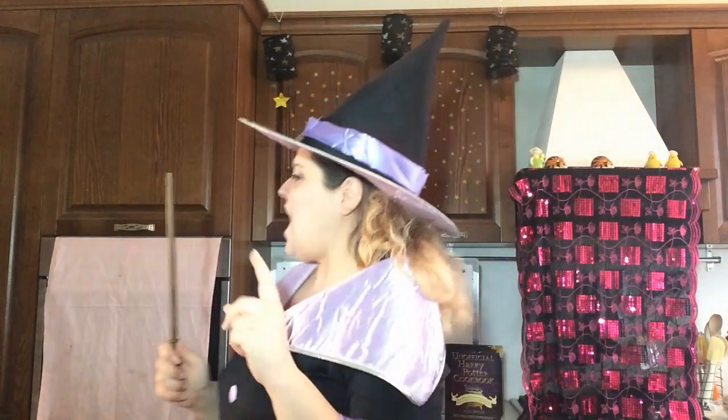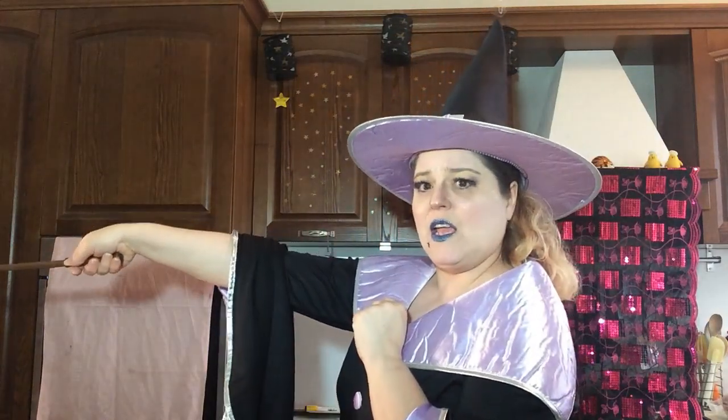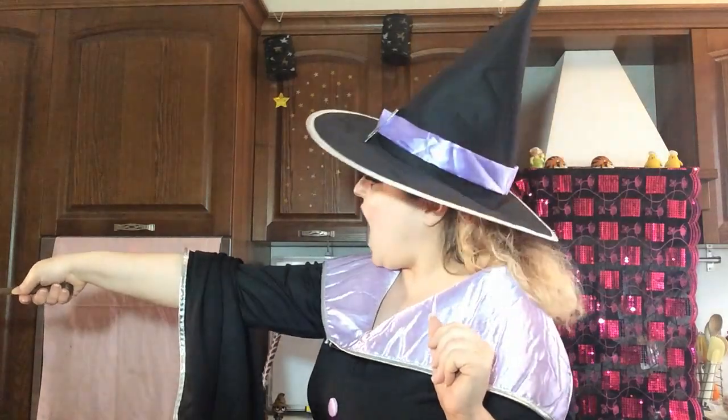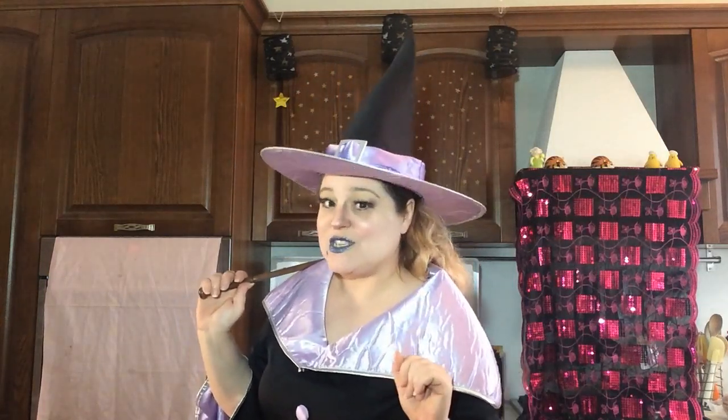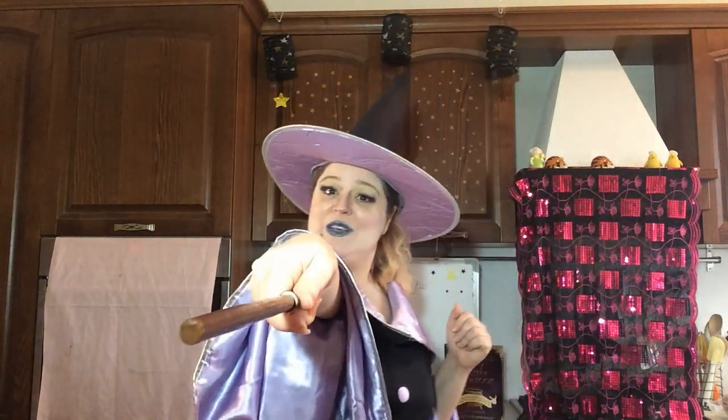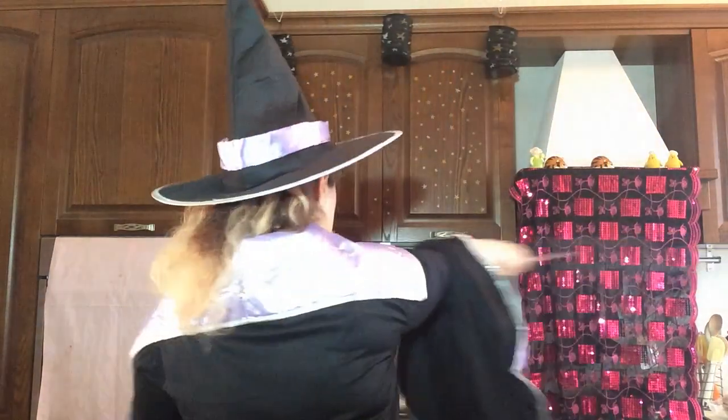How about if I am looking this way and I want to look at the back? Well, I could make a quarter turn clockwise. And there I am. Or I could make a three-quarter turn anti-clockwise. One quarter, two quarters, three quarters. There we are. Two different ways to get to the same place again.